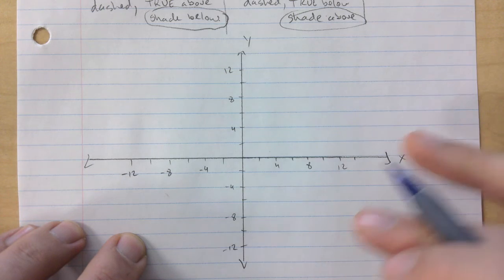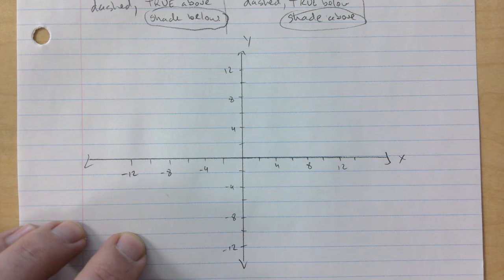Soon we're not going to use all quadrants when it's a word problem.